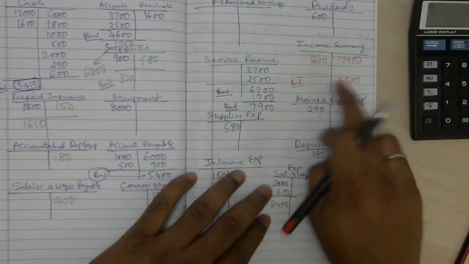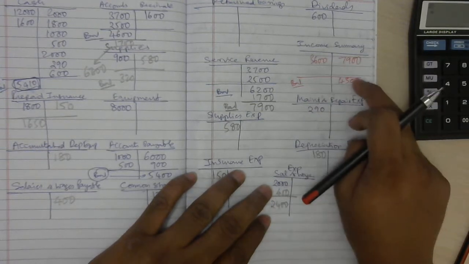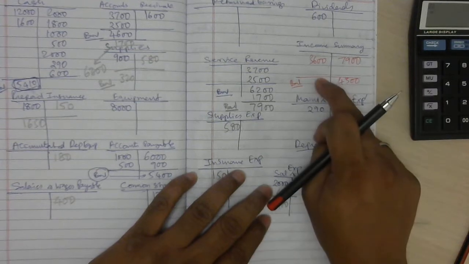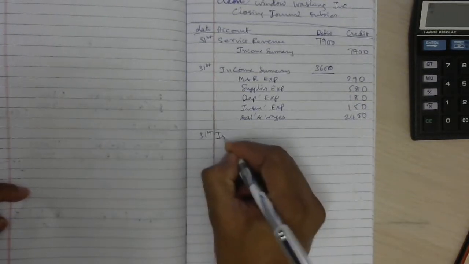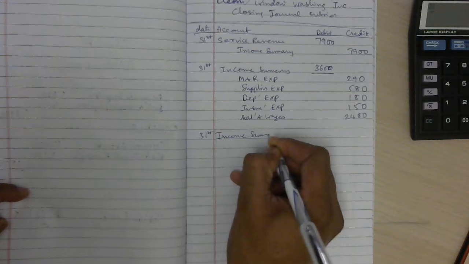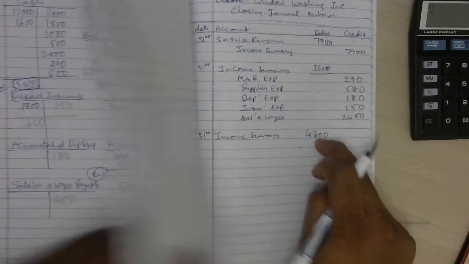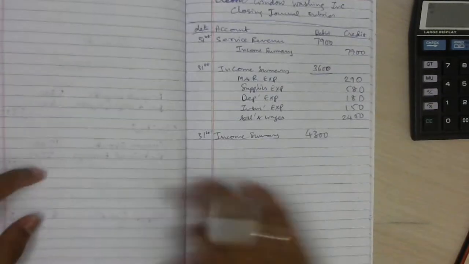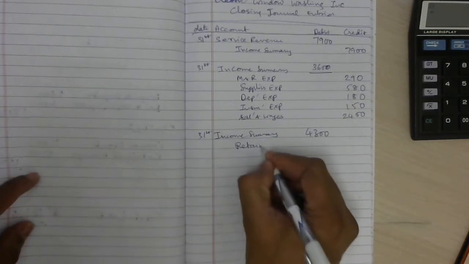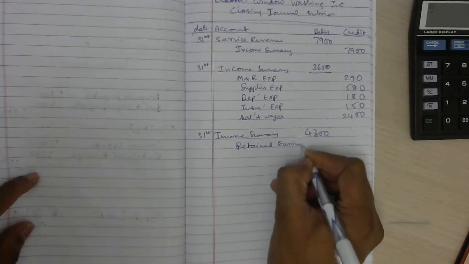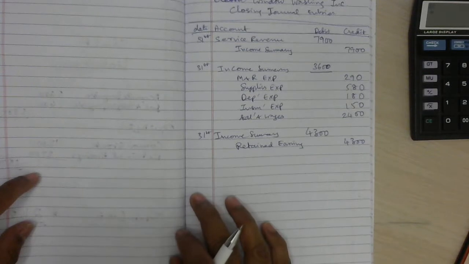Okay, so this is the income summary 4300. This is under the credit. Now because the income summary is under the credit, if you want to cancel out this, we need a debit entry of 4300. So that is what I will do, the next entry, that is again 31st. Income summary 4300 I am making under the debit. So this 4300 will cancel this 4300. Okay. Now what is the matching credit entry for this? That is retained earnings. So 4300. In effect, we are transferring the income into the retained earnings.